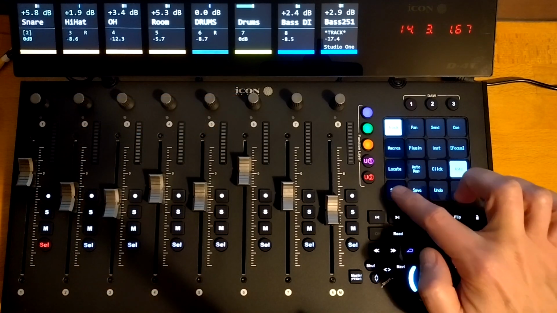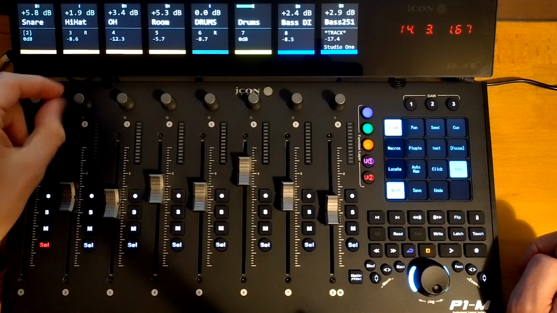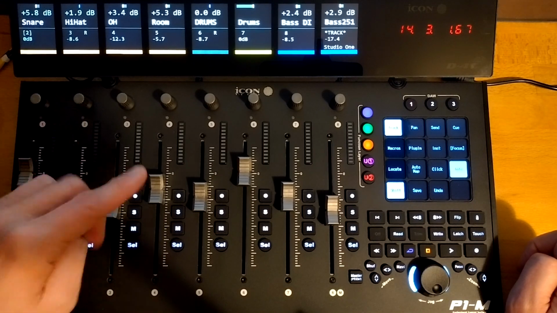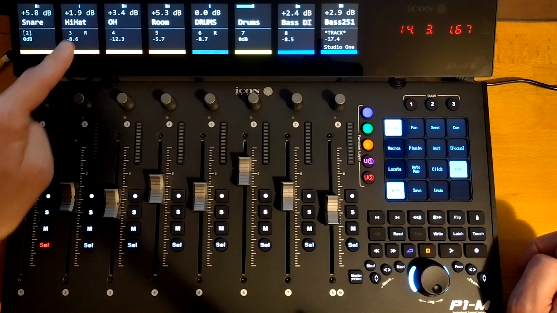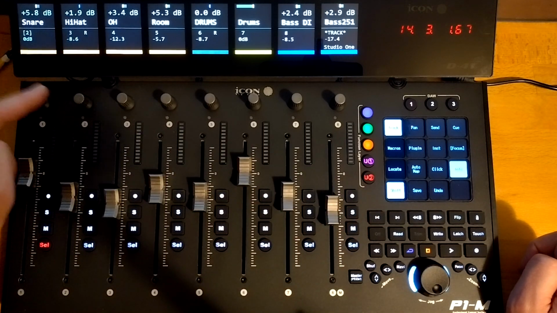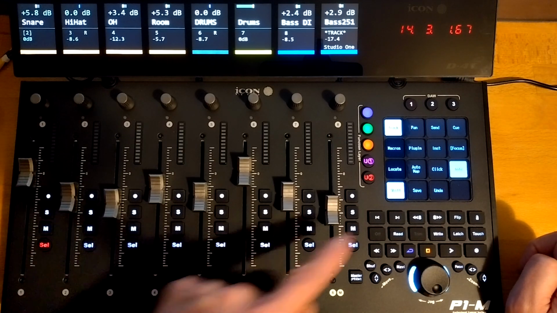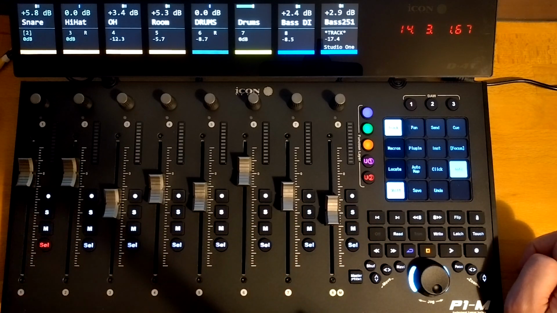Now, another thing that happens when you have the shift mode engaged is that the V-pot presses will reset the rotary encoders to their default value. So this hi-hat here, if I press it while shift is engaged, then it's going to reset the input gain to 0 dB. And similarly with the fader, if you tap the fader with shift mode on, it resets it to 0.